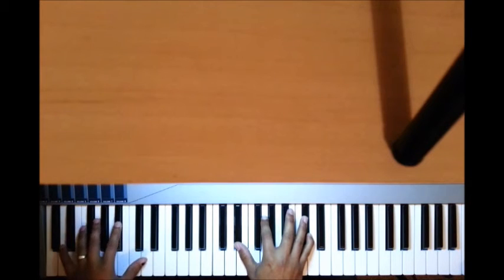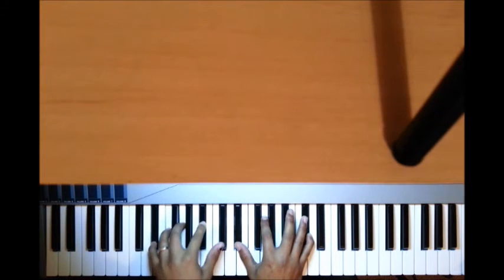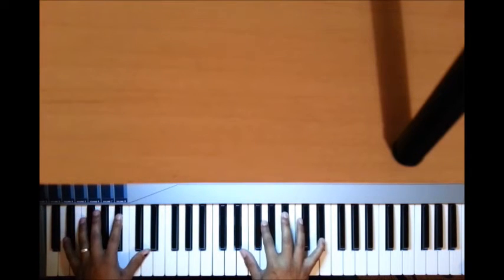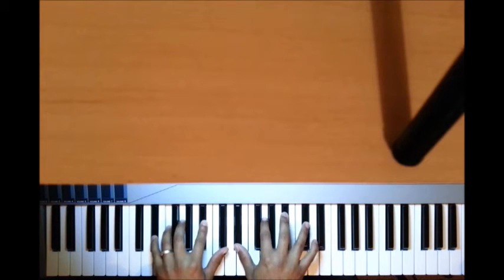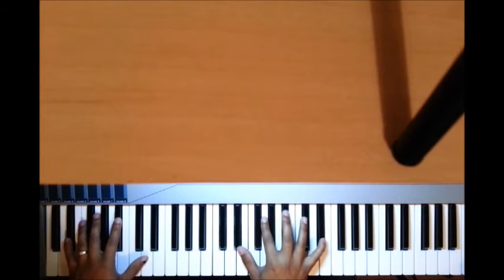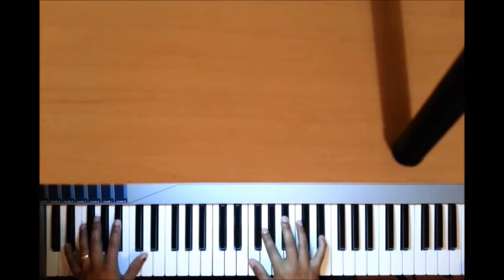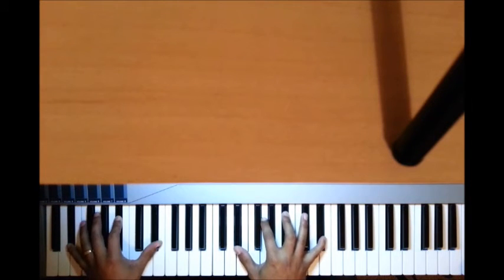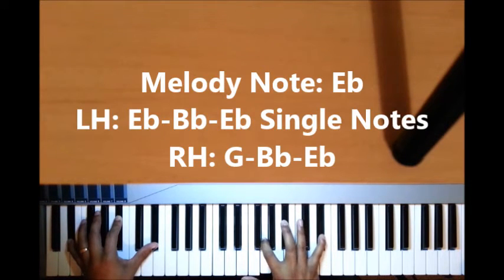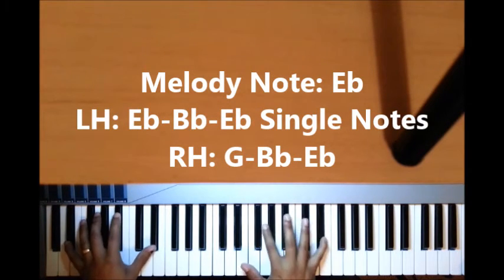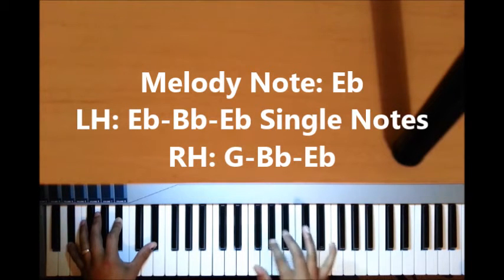So let's look at that. On the left hand I play E flat, B flat, E flat, and I play a chord. That chord extends, but let's first look at the first part of that chord. So on that E flat, the first time you play the E flat melody on top. So I just play a normal, in my right hand I just play G, B flat, E flat. So it's first the melody and then you play the chord.